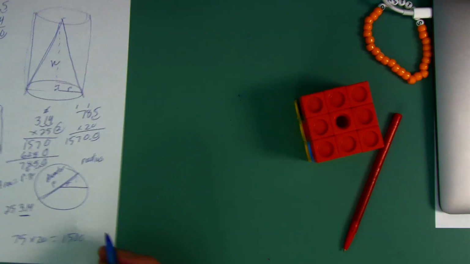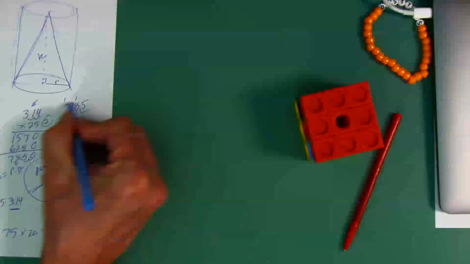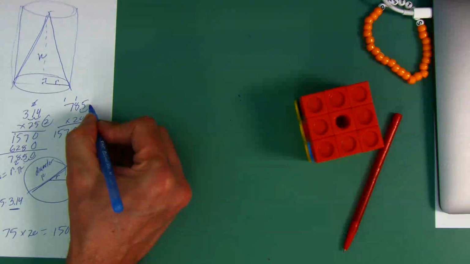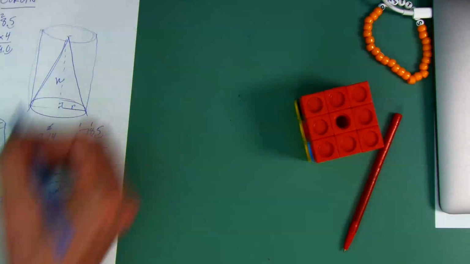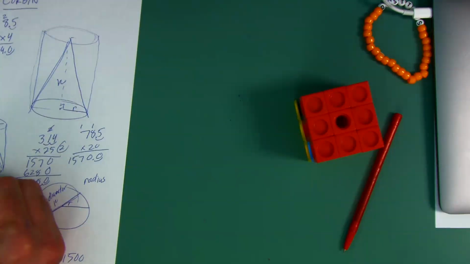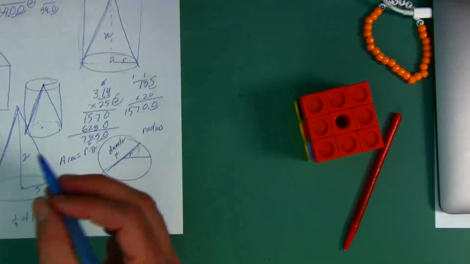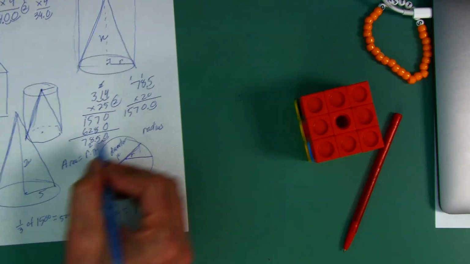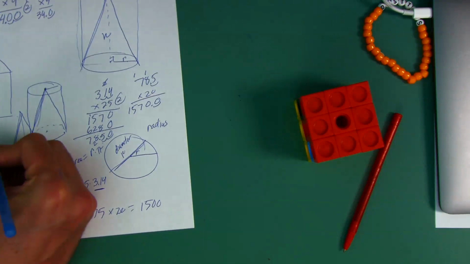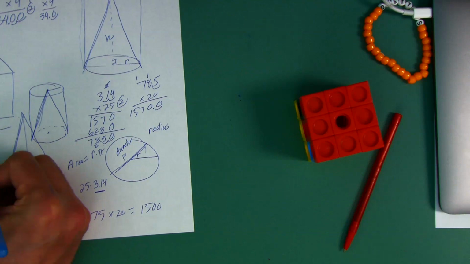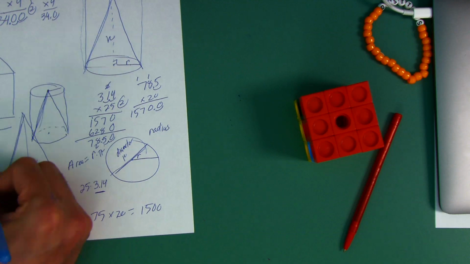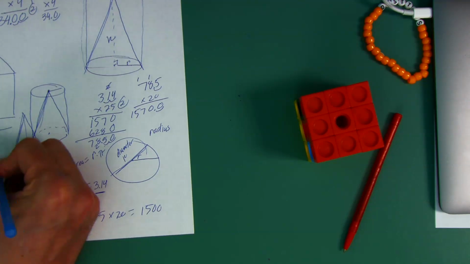And looking at that again, we have to make sure we take 1/3 of that, right? So that's the 1,570. That would be a cylinder with that same circle, that same height. But the cone, right, is 1/3 of that. So it looks like I do see you divided that by 3, and 3 goes into 15 5 times. Perfect fit. Bring down the next number. 3 goes into 7 twice. Bring down the next number.